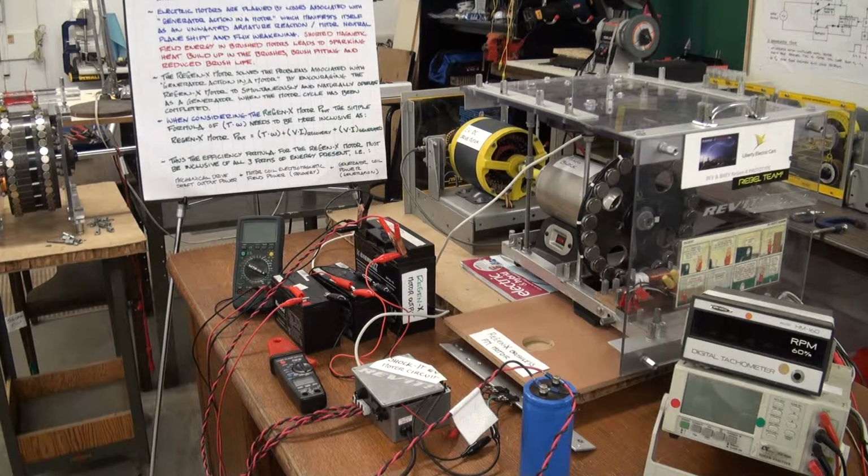So as an addendum to the Regen X motor video, when we consider the conventional motor, the yellow universal motor, when we consider the power calculations for the traditional motor, we have input power that is being converted to output power, and the output power is the mechanical power in the drive shaft, which is the torque times the angular velocity.